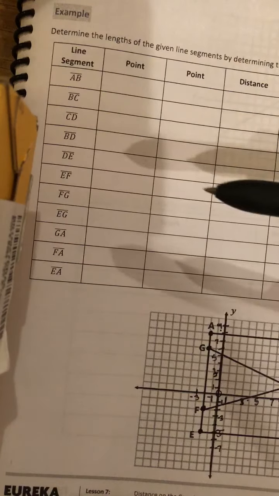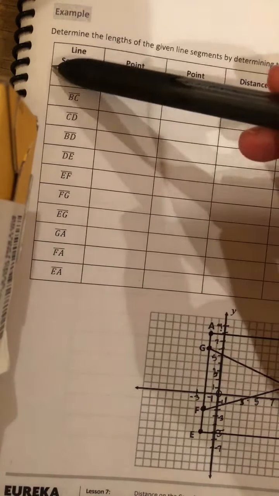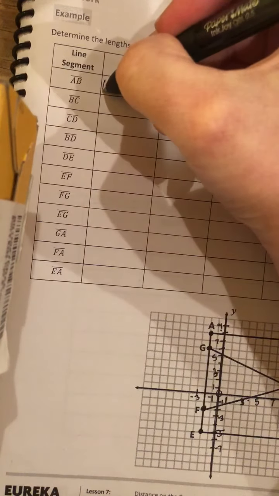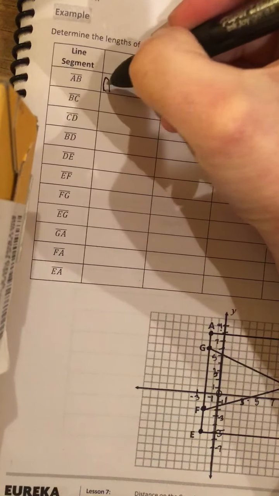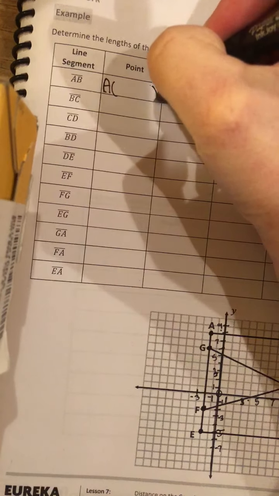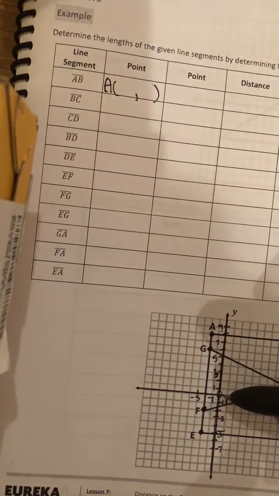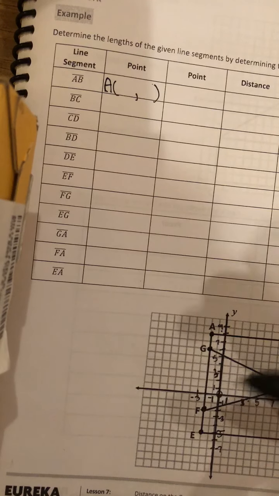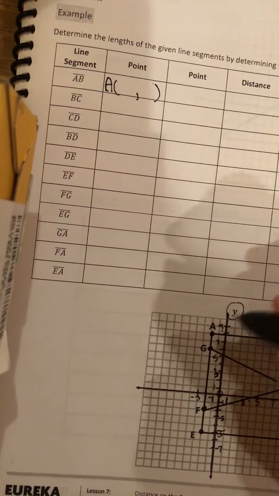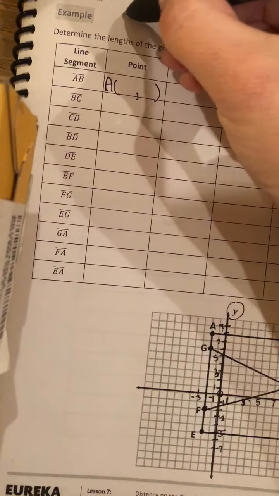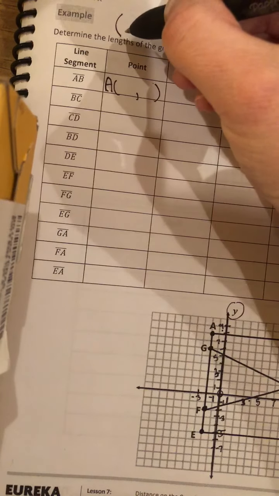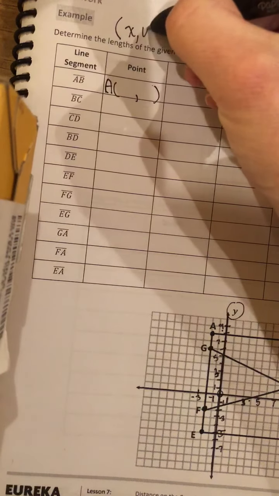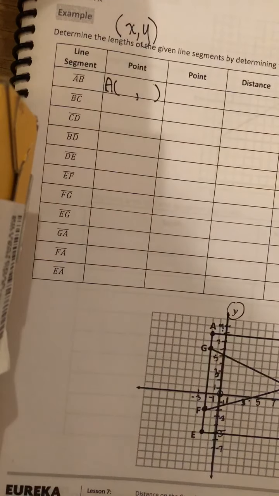So they want us to find line segment AB. So I'm going to say, okay, point A, I'm going to have my ordered pairs. So A is at, I'm going to go X first, remember, X, Y. If you need to, put it up here, X, Y, as a little reminder. These are your notes.